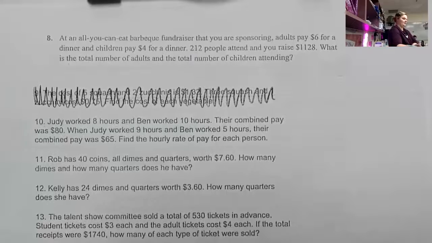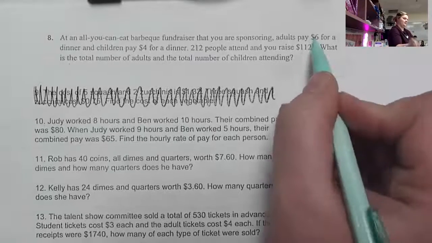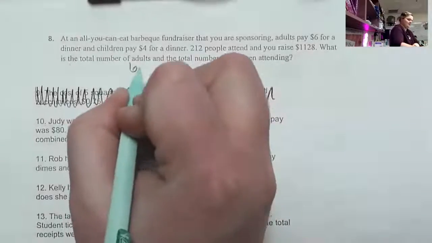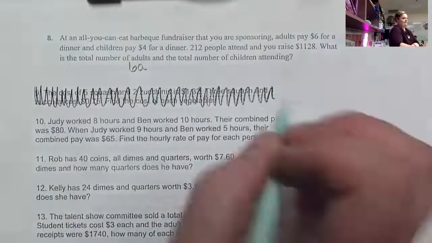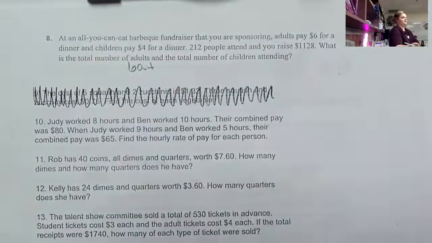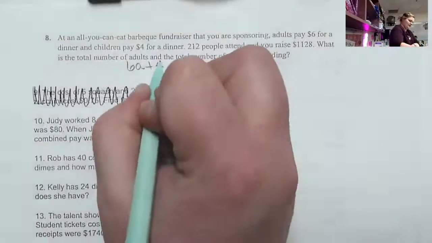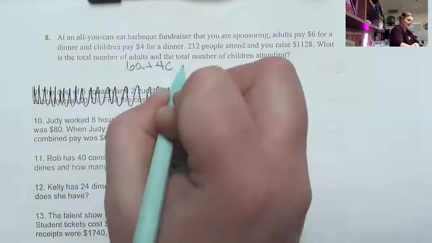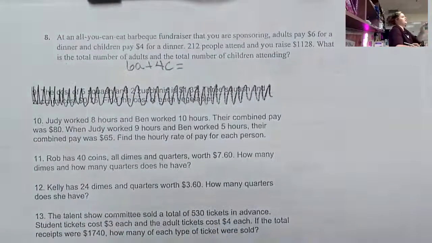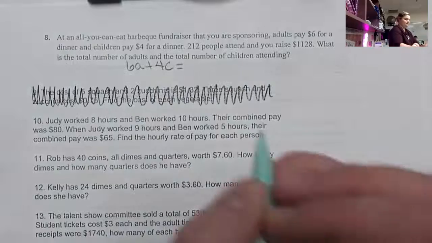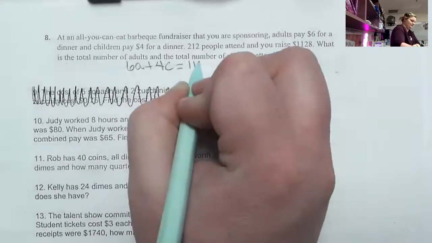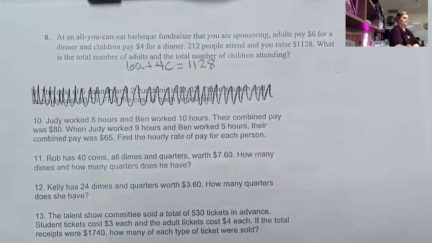So let's talk about money first. How much does it cost for an adult to come in? 6. So 6 times the adult. So we got 6A. Plus, how much does it cost for a child? 4C. So this is money, keep with money. How much money did they make? 1128, yeah.